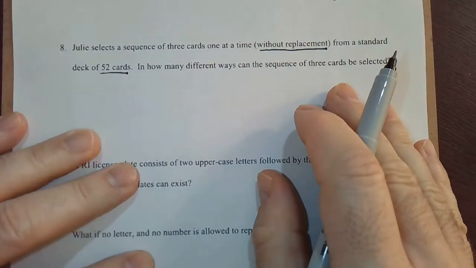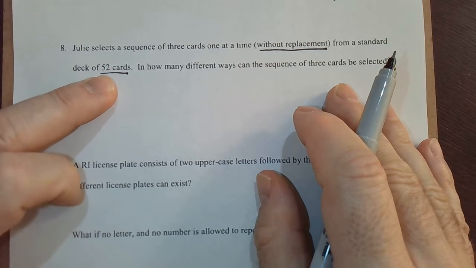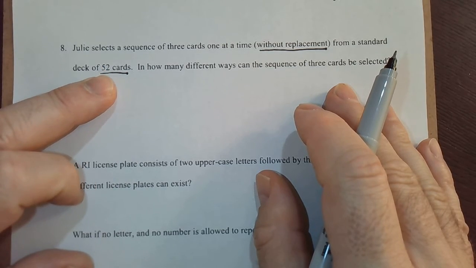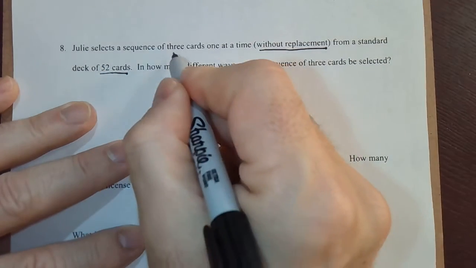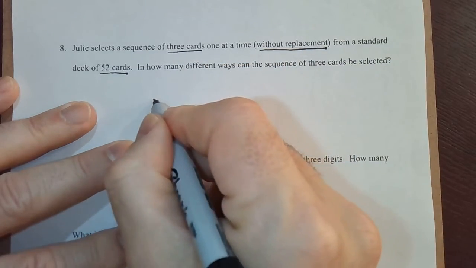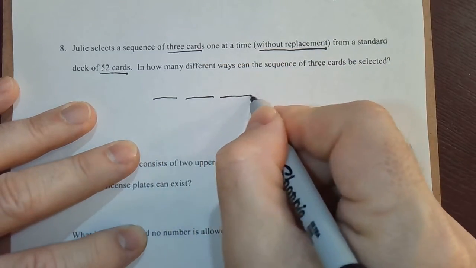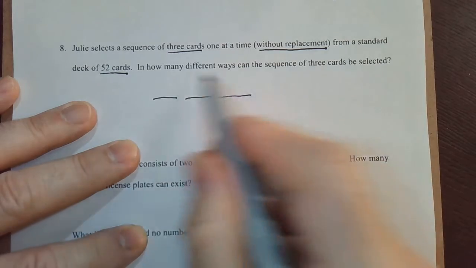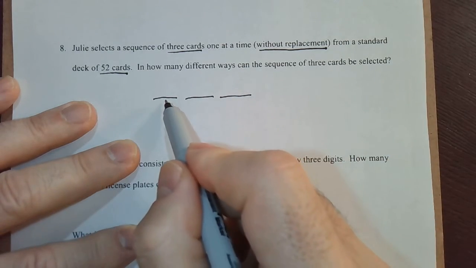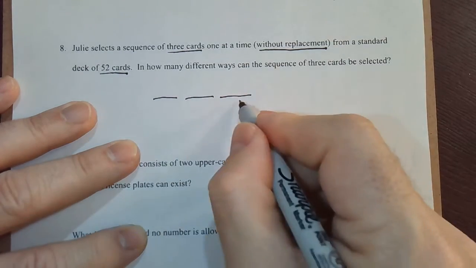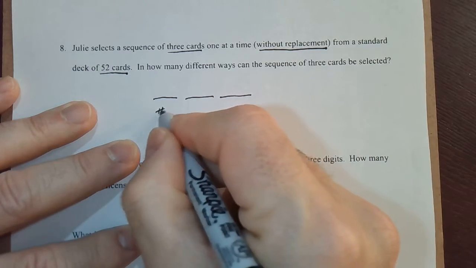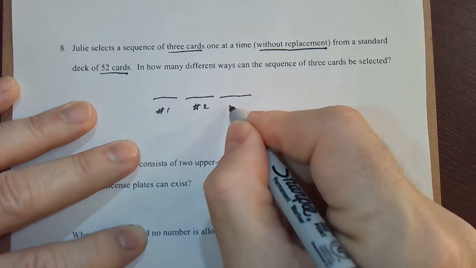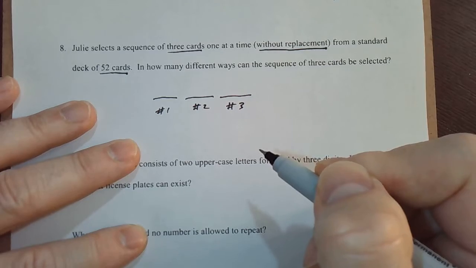So how many tasks are we doing? It's not 52, there are 52 choices, but we're drawing 3 cards. So 1, 2, 3. I like to draw, sometimes I'll call this a picture. It's not much of a picture, but this is like task 1, task 2, task 3. Draw card number 1, then draw number 2, and draw card number 3.